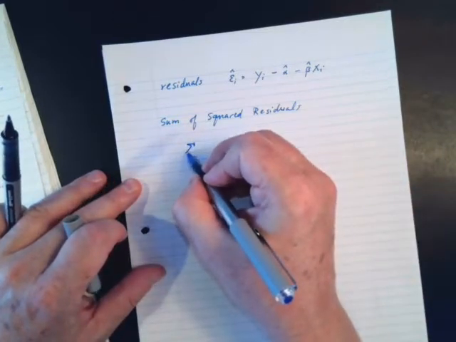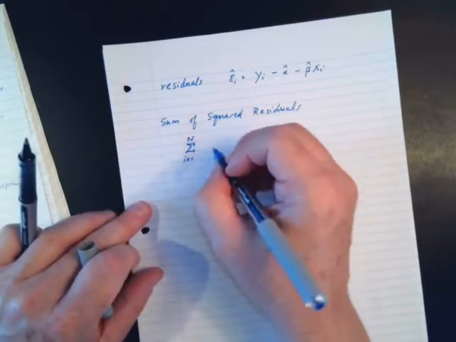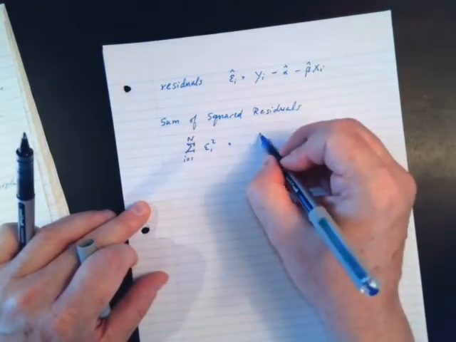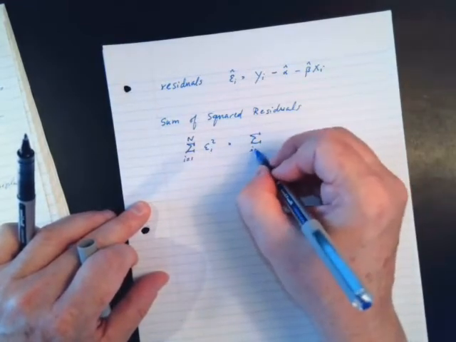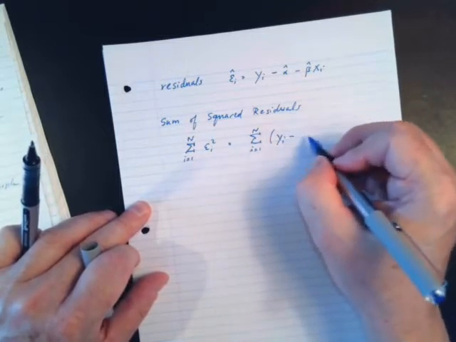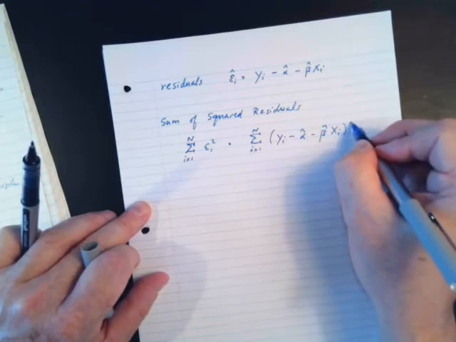So we'll take the sum across the whole data set of the squared residuals. Okay, so that is the sum from i equals 1 to n of yi minus alpha hat minus beta hat xi, squared.